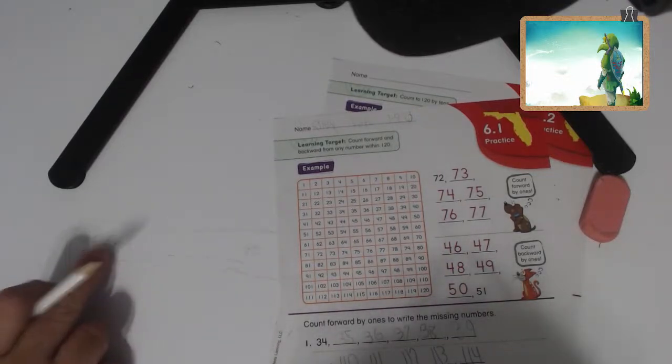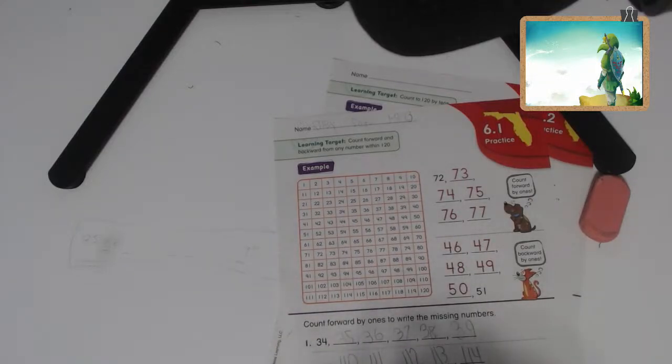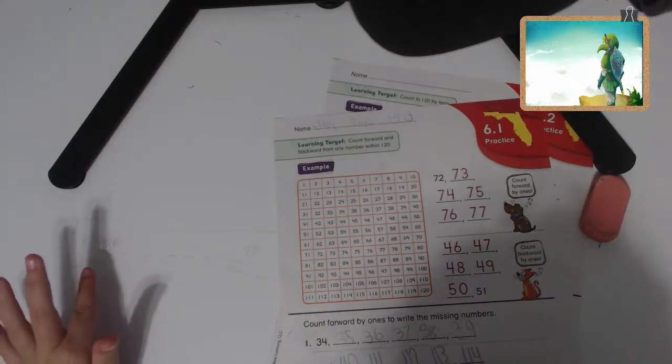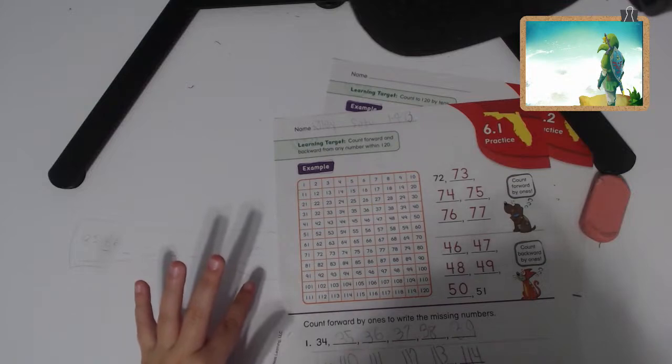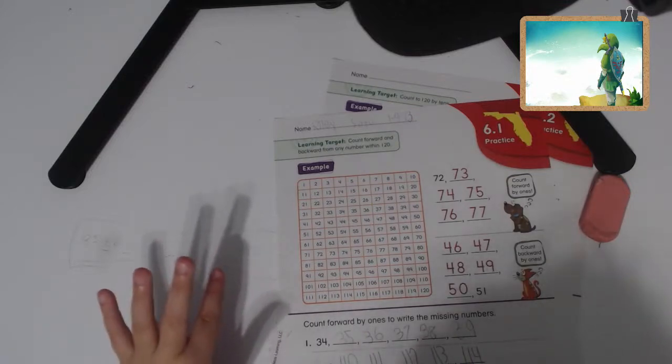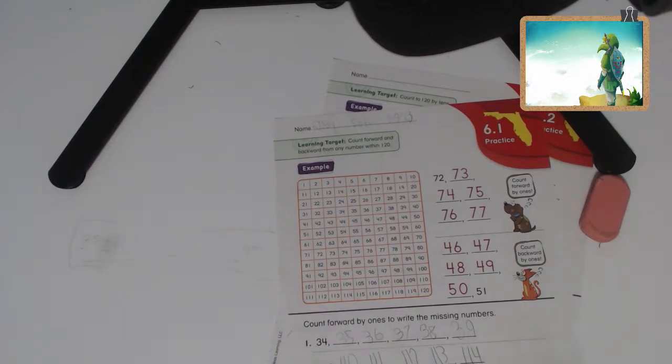Is this number between these two numbers? No? Why not? Because we're just counting in the 80s and in the 90s. Yeah, but 86 is between 85 and 95.